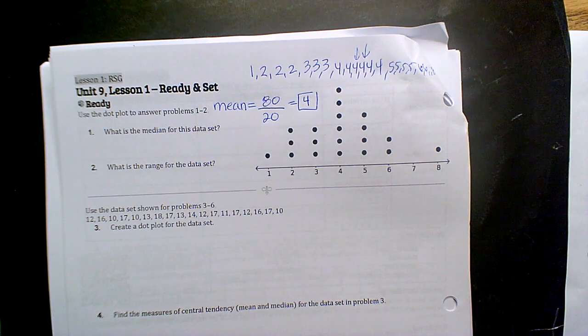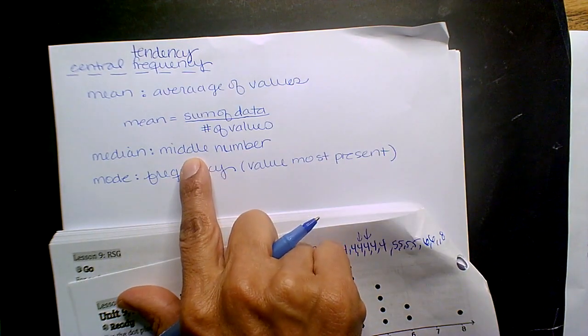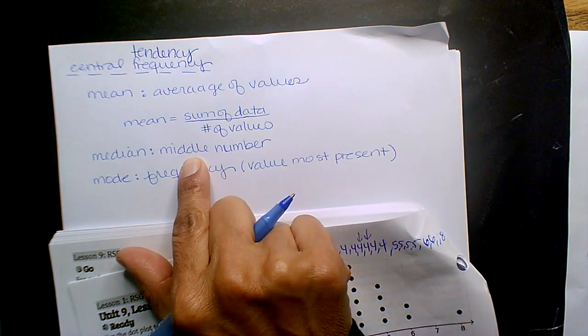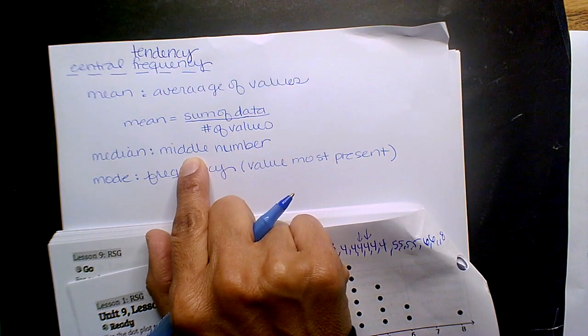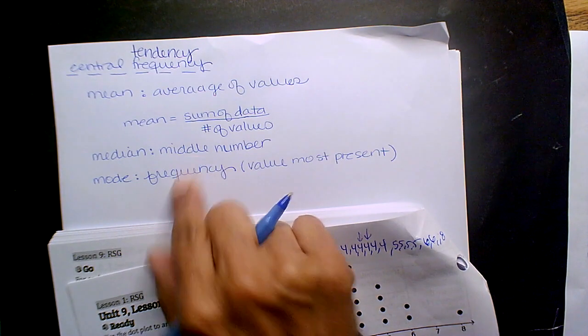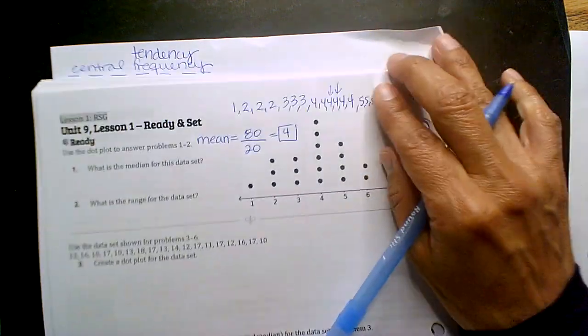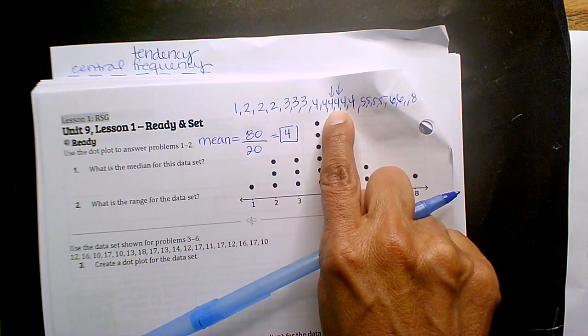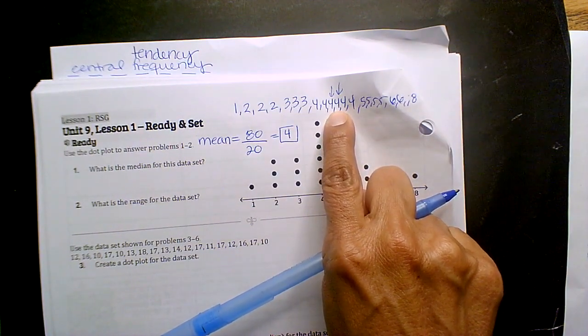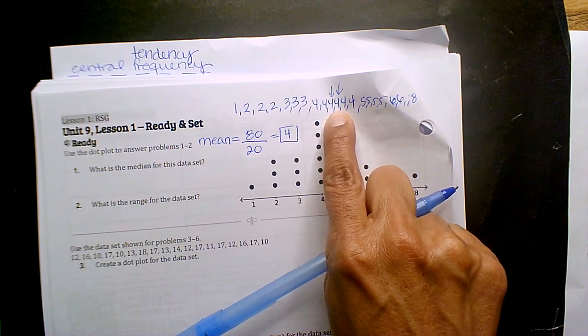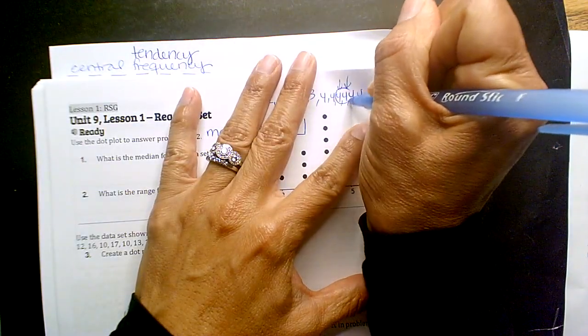Remember, if you have an even number of values, your middle number doesn't land on one value, so you take the average of the two middles.